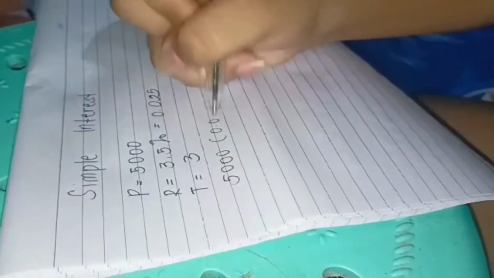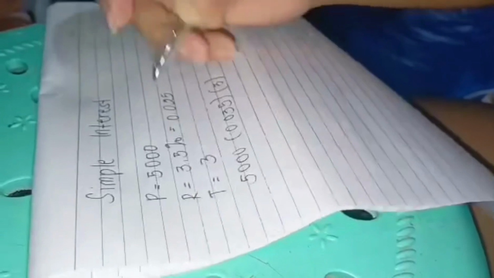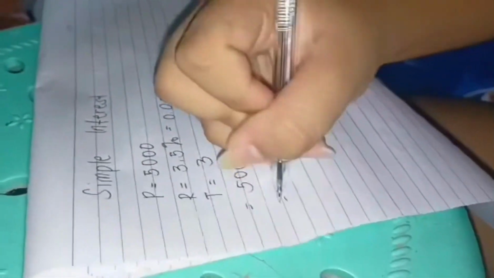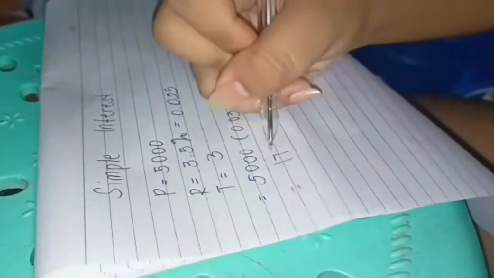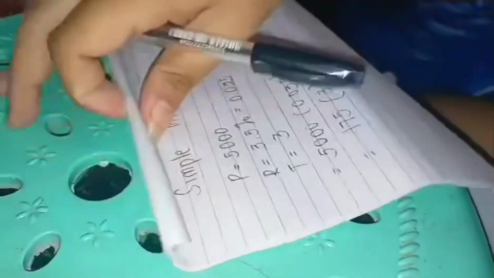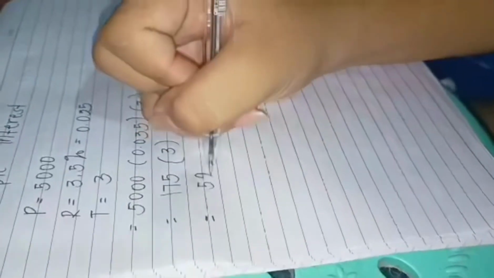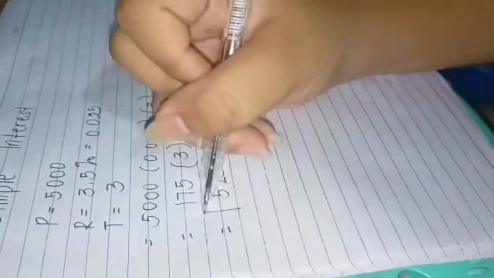5,000 multiplied by 0.35 and also multiplied by 3. First, let's just multiply the 5,000 and 0.35, and the answer is 175. 175 multiplied by 3 is equal to 525, and that's the final interest of PNB Bank.